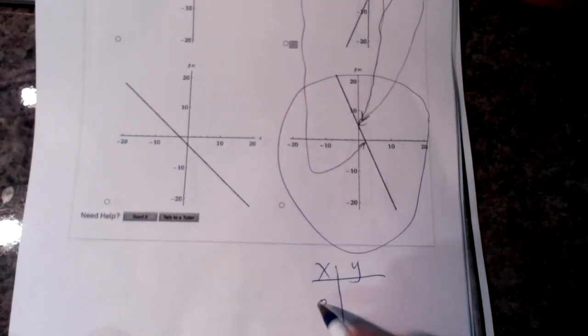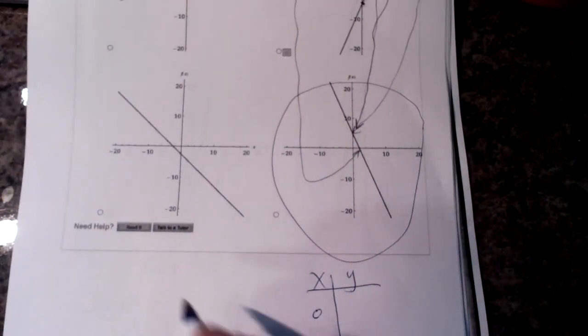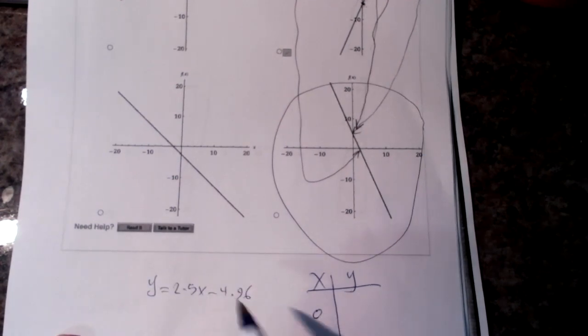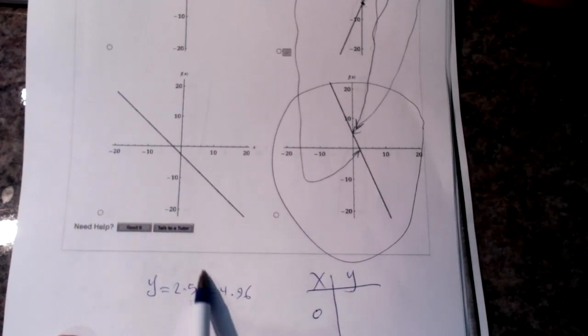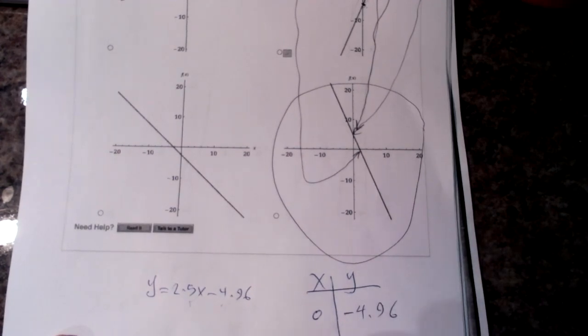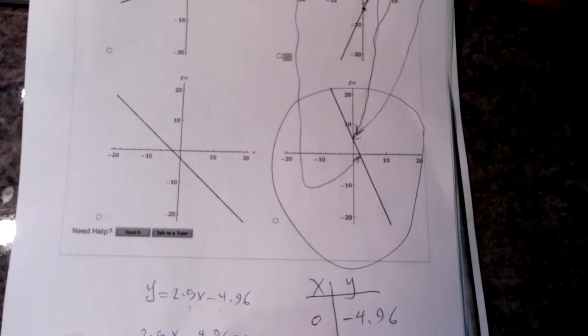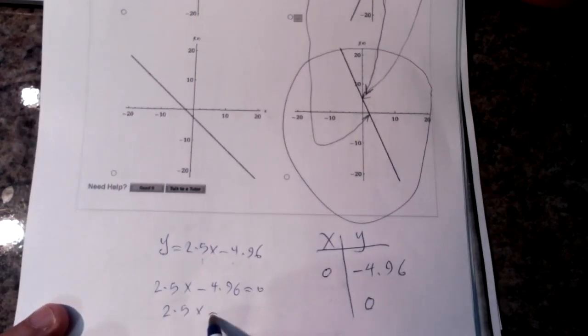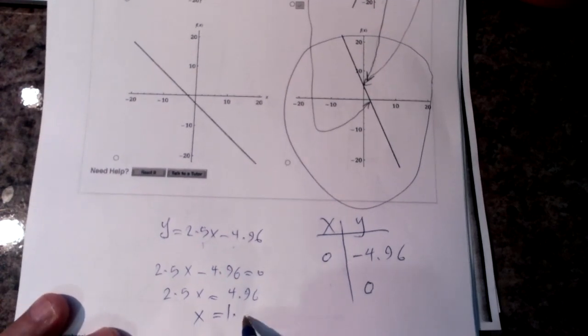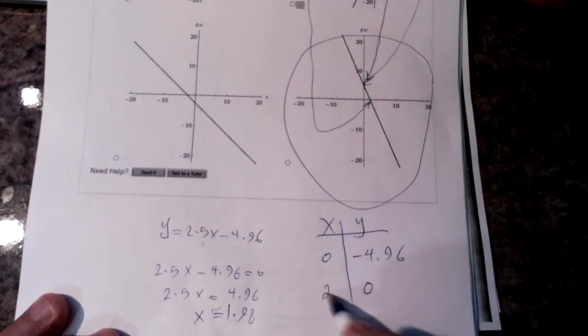If you put 0 for x in the equation, y equals 2.5x minus 4.96, then what's the value of y? Minus 4.96. Or if you put 0 for y, what's the value of x? You put 0 for y, so that means 2.5x minus 4.96 is equal to 0, or 2.5x is 4.96, or x is almost 1.98, or basically almost 2.